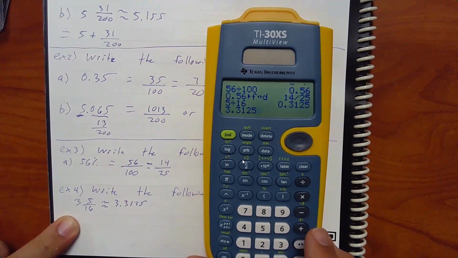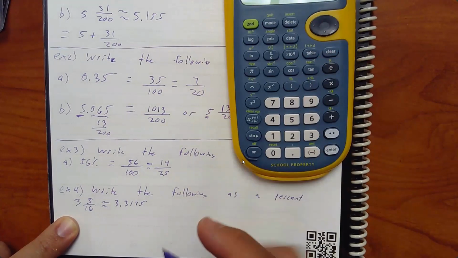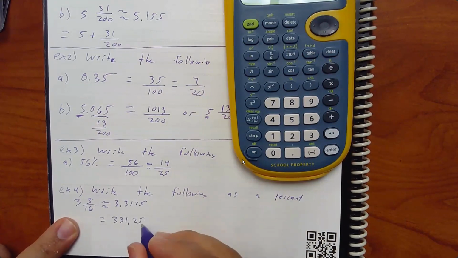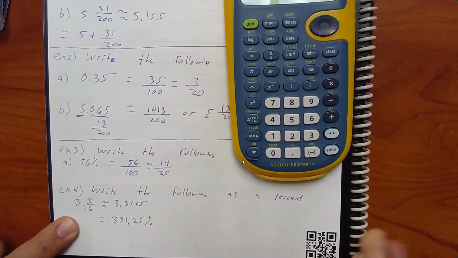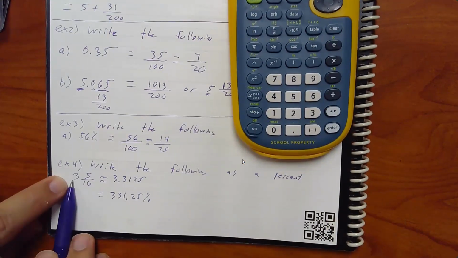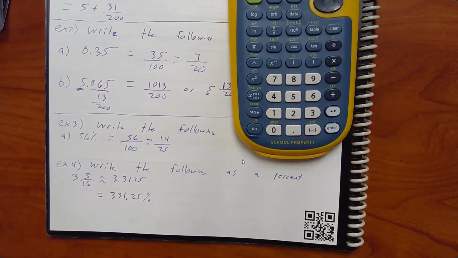Now to change anything to percentage, just multiply by 100%. So it should be 331.25 percent right there. So 300% plus some extra. So that's where we got this. Good.